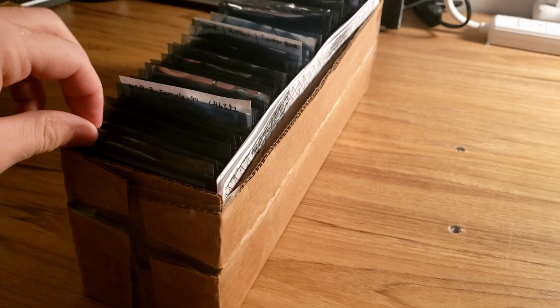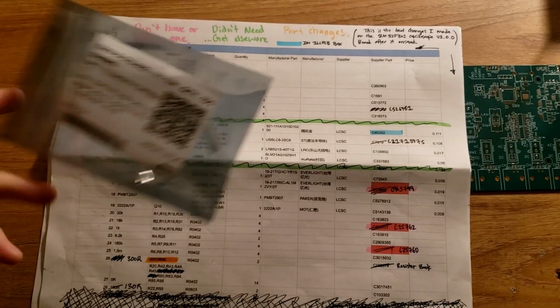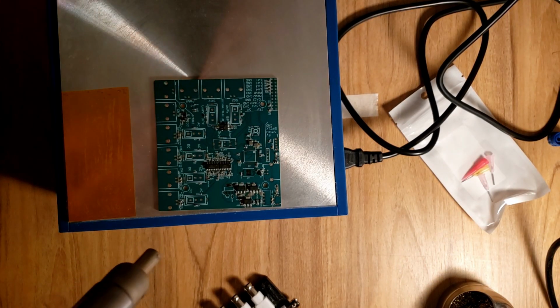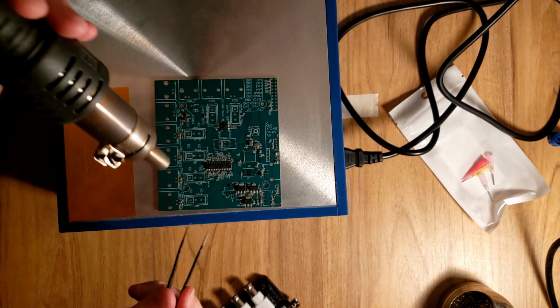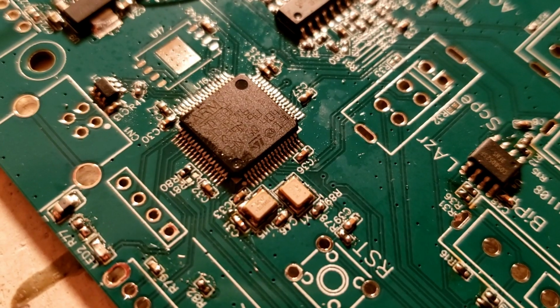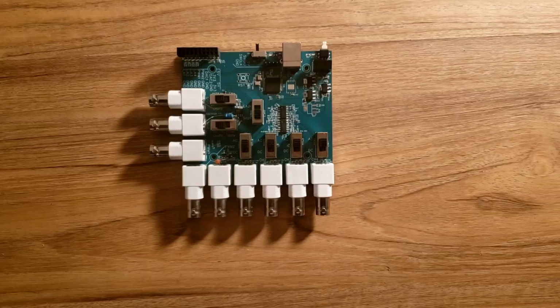I've organized my components in such a way that they're in line with the bill of materials sheet. We just place all the components for that component. After that, I place the board on a hot plate to apply a constant heat to it, and then I use my hot air gun on top to apply heat and melt the solder. At this point, I solder my STM32 and then all the rest of the through-hole components, and then clip off the extra pins. Now that we have our assembled PCB, we can upload the firmware.